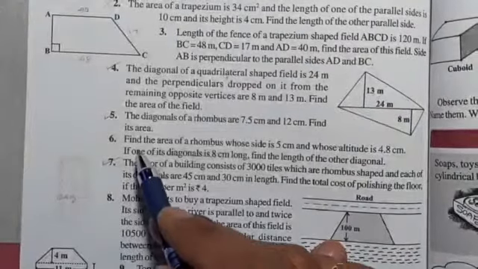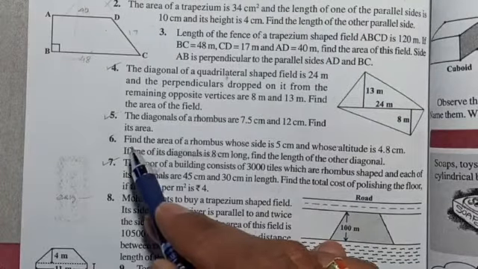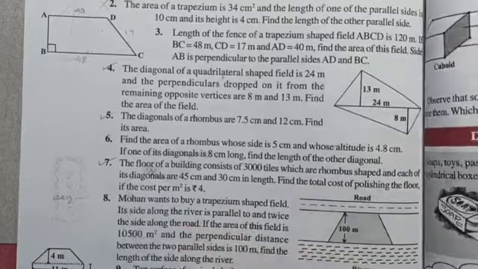Question number 6 is same, so you try this question number 6. Now let's try this question number 7.